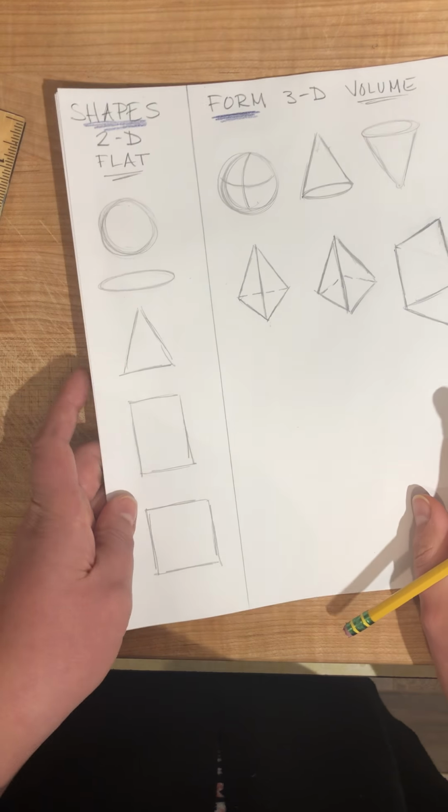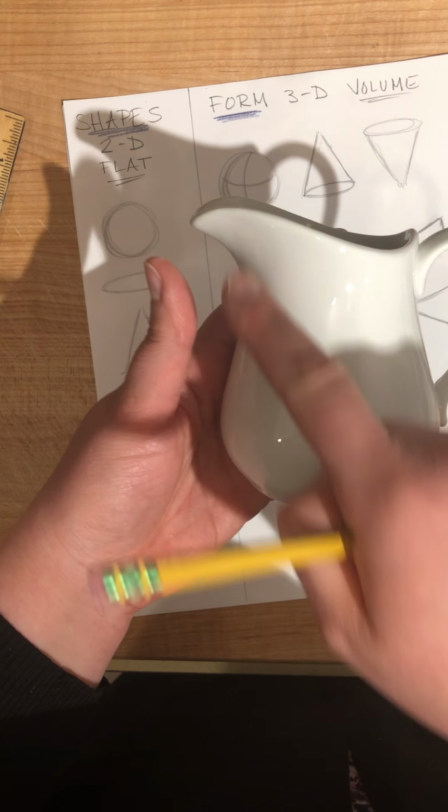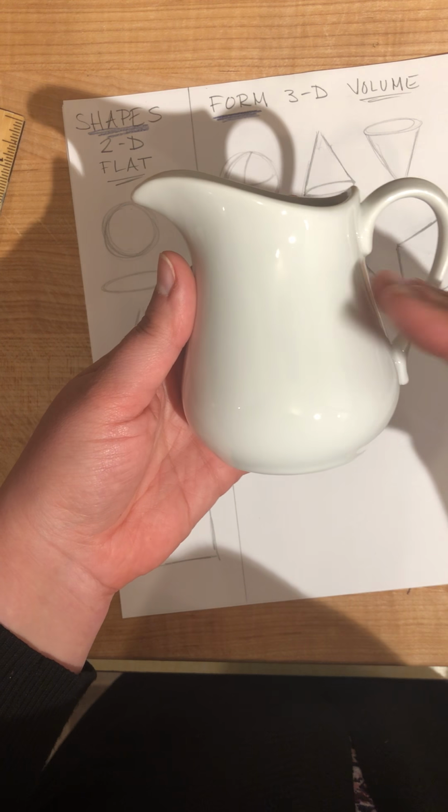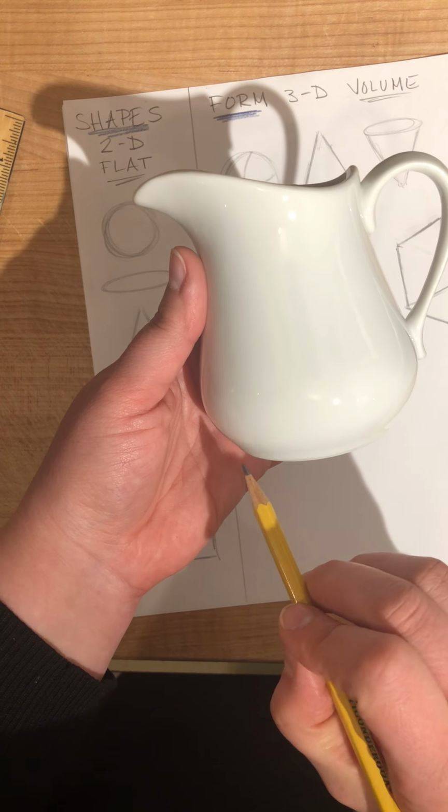Okay, next up, we're going to be drawing a cylinder. A cylinder is really where this picture comes into play. So it has sort of a rectangular shape. It bulges out a little bit on the end, and it also has a curved bottom. If I hold it this way, you can kind of see that this looks like an oval. The more I turn it, the rounder it gets, looking like a circle. It just depends on your perspective.